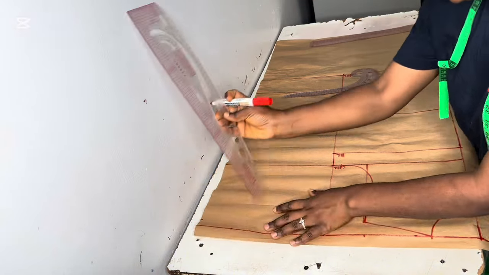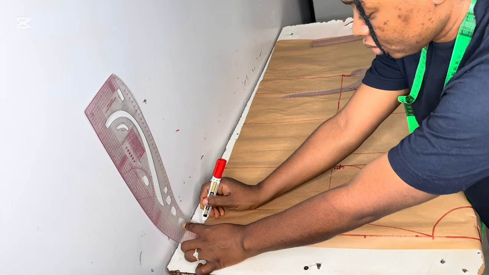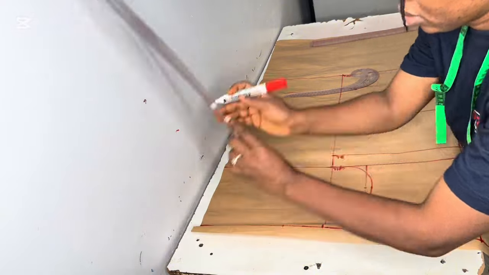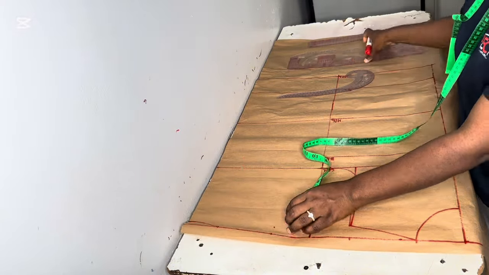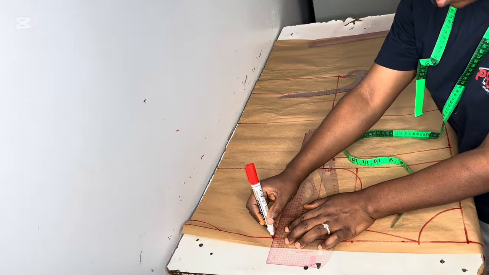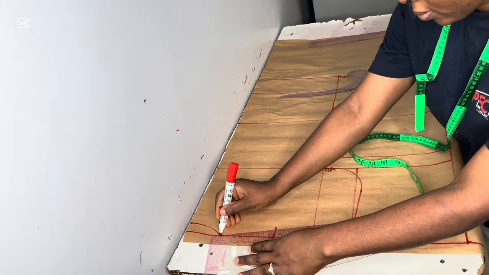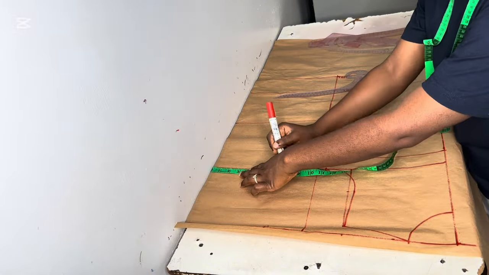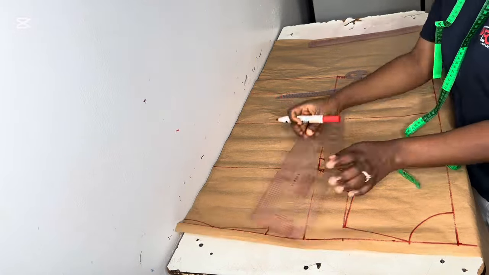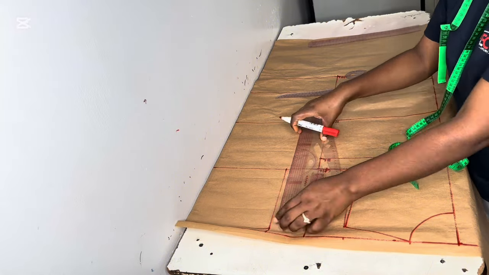My neck width is 3 inches, neck depth is 1. This is a shirt, we're attaching a collar. Shoulder slope is 1 inch. I'll connect that to my neckline now. Bring down this shoulder measurement to the chest line, just like we did for the front.